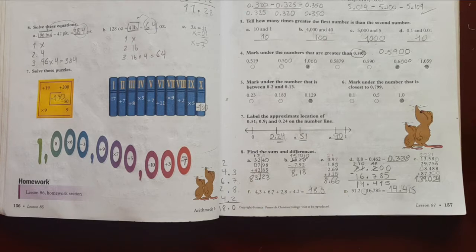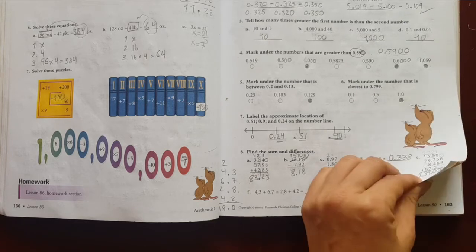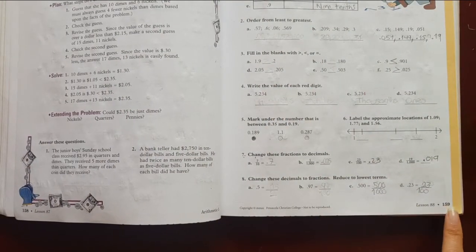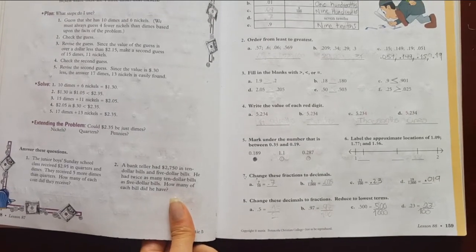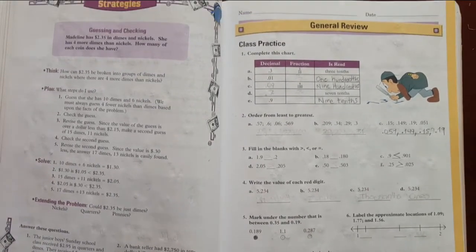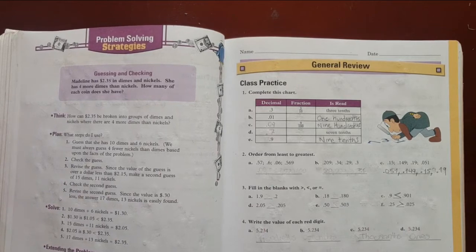Very good. So 10, 9, 8, 7, 6, 5, 4, 3, 2, and 1. Very good. So now let's move on to page number 159. Here we have review. Página 159. Review, right? So listen up. Here. Ya lo habíamos hecho.